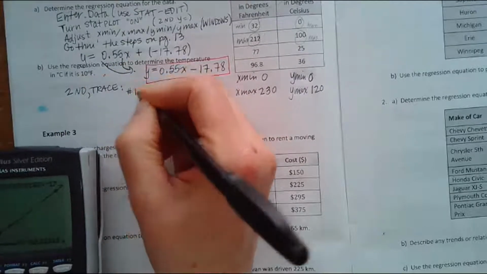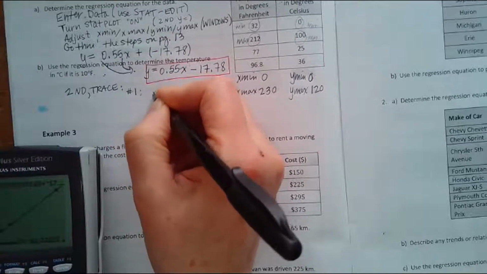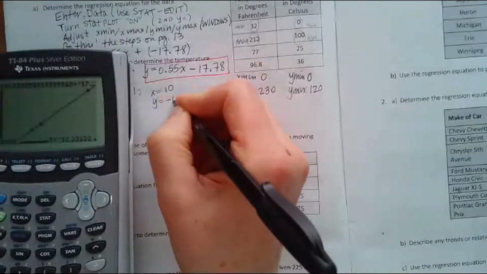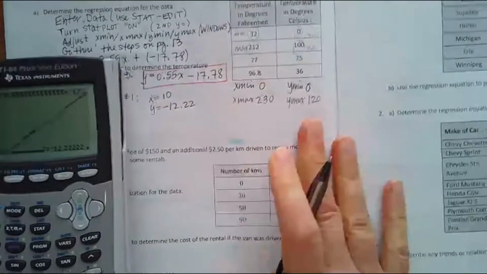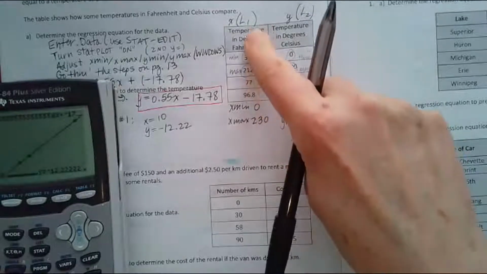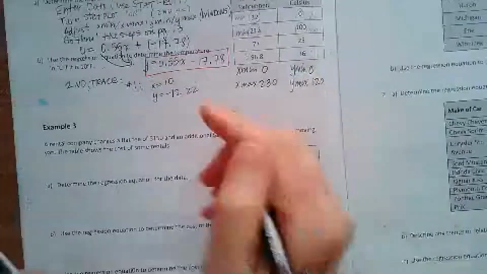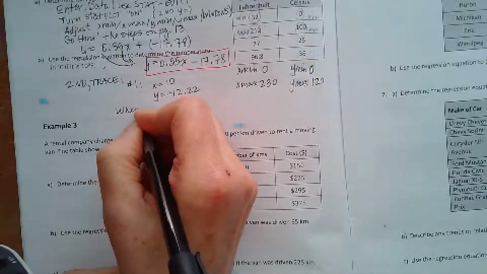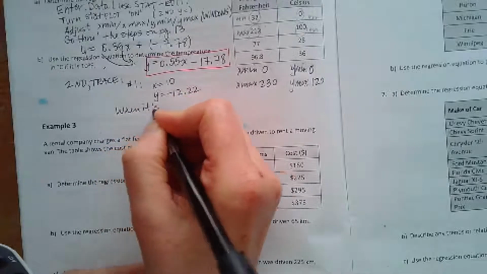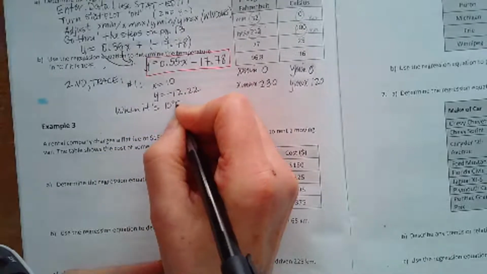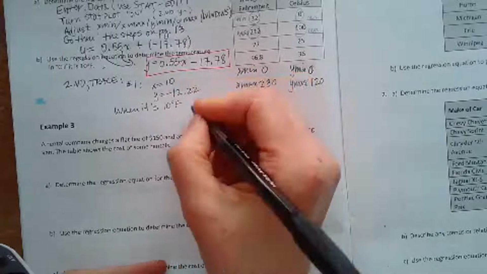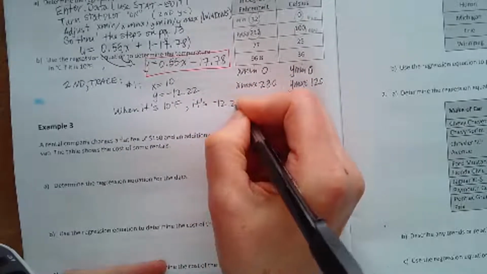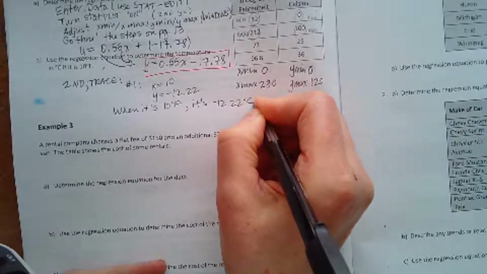Number 1, and then X equals 10, and you get Y equals negative 12.22. So if X is 10, that means degrees Celsius is negative 0.22. So I'm going to say when it's 10 degrees Fahrenheit, when X is 10, it's negative 12.22 degrees Celsius.